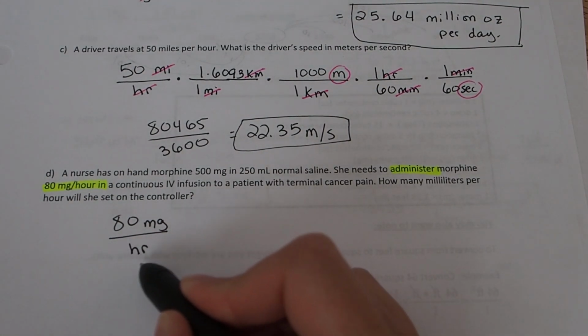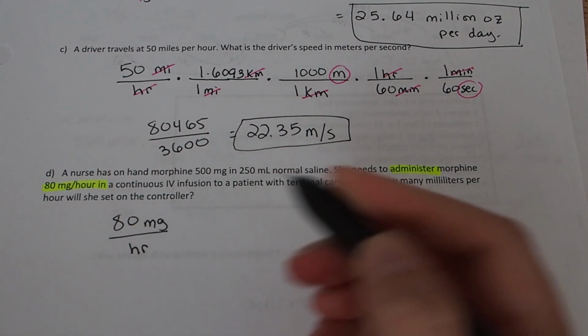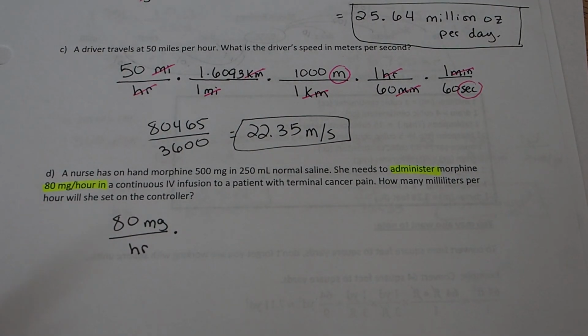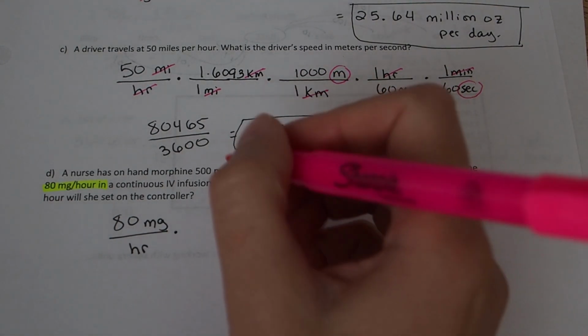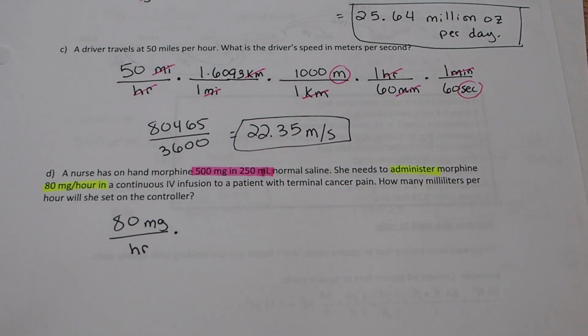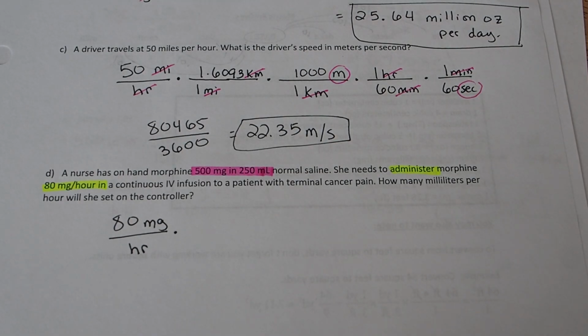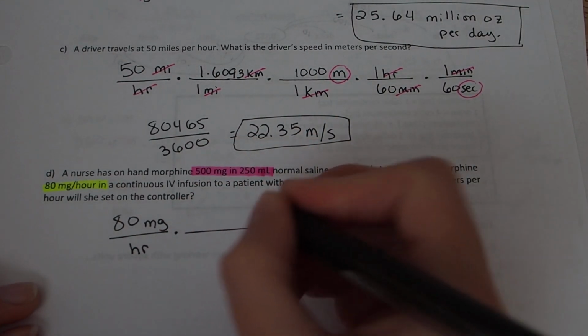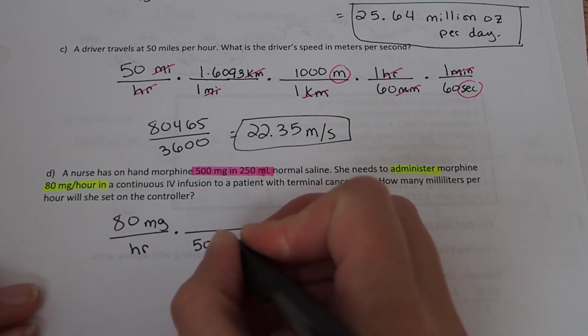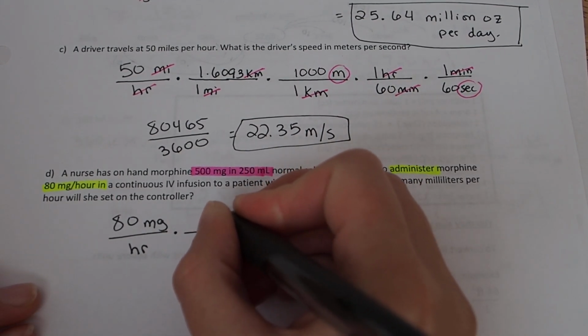So I'm actually going to keep hour. I don't need to turn it into minutes. I want to keep it in terms of hours for my goal. So that's okay. And I want to turn it into milliliters. Now, in order to change milligrams into milliliters, I use this conversion. This particular mixture of drug that she has is 500 milligrams diluted into 250 milliliters. That's my conversion for this one. With this medication, milligrams are on top here, so I need the milligrams in the bottom. With this medication, 500 milligrams is equal to 250 milliliters.